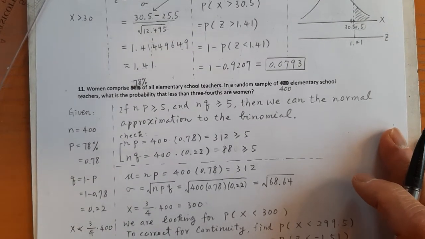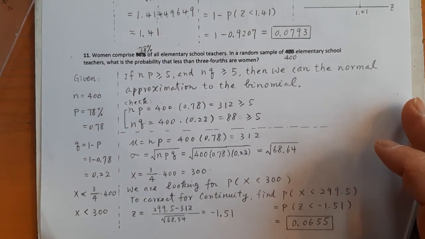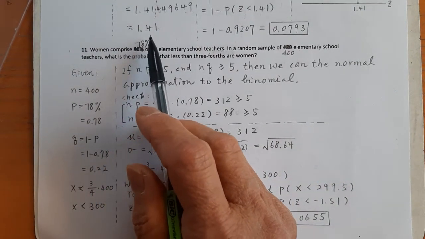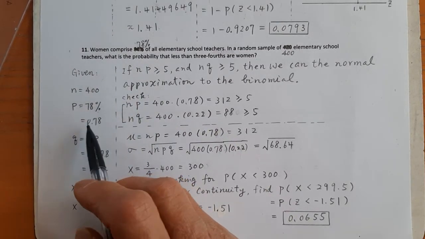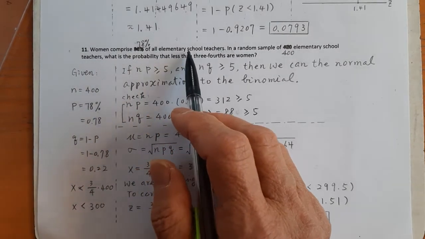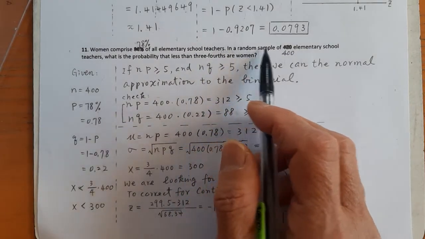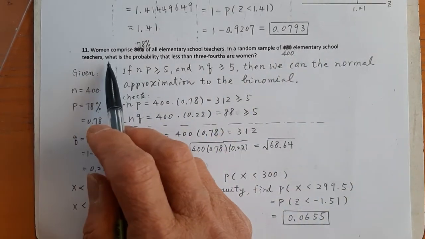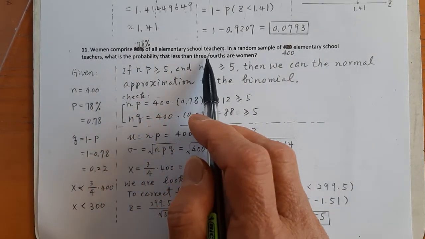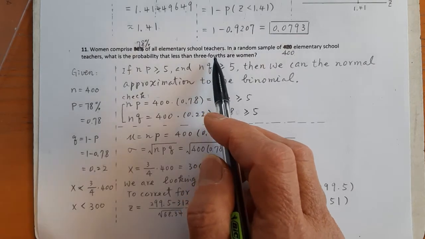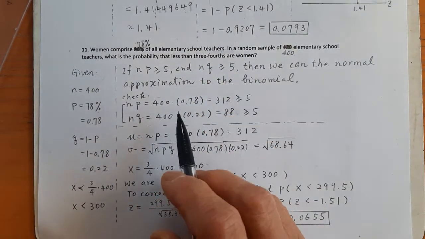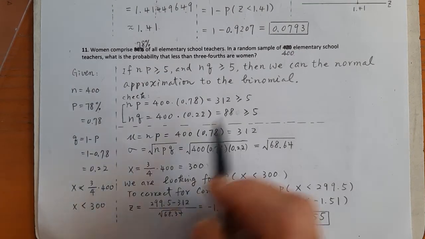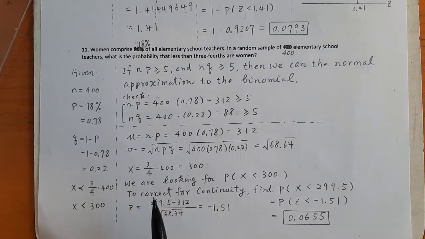Then the next one, women comprise 78%. So P is 78%, is 0.78 of all elementary school teachers in a random sample of n equal 400 elementary school teachers. What is the probability that less than 3/4 are women? So we're looking for x less than 3/4 times 400, less than 300 are women.